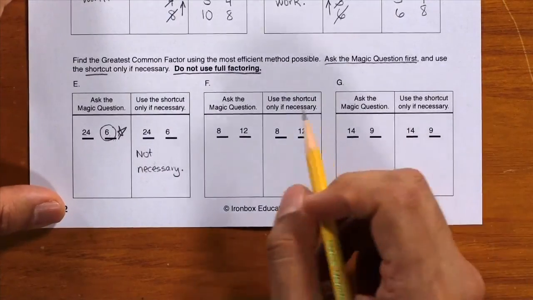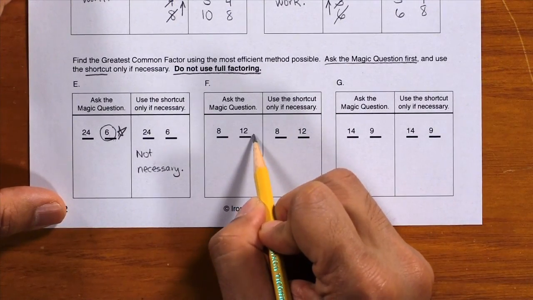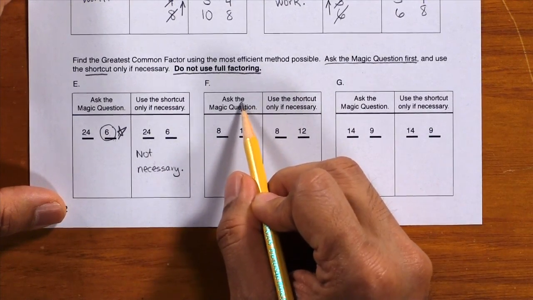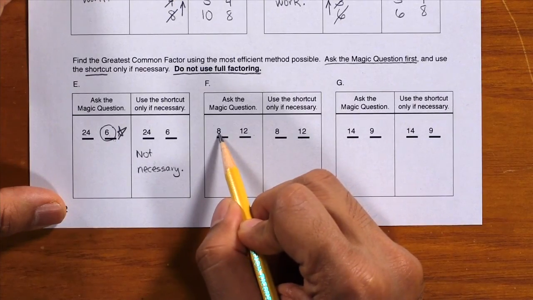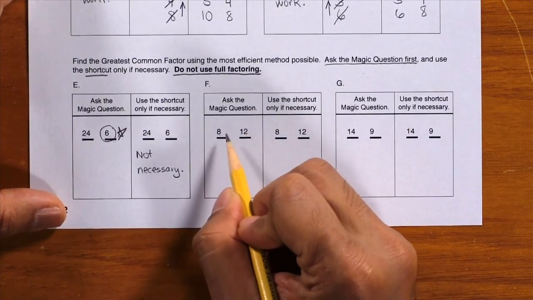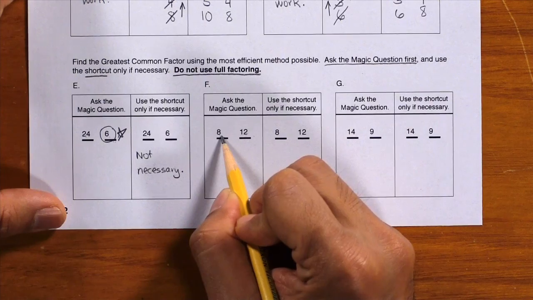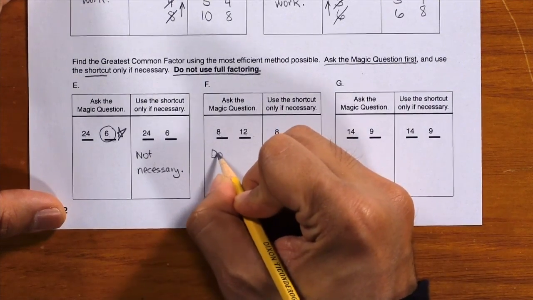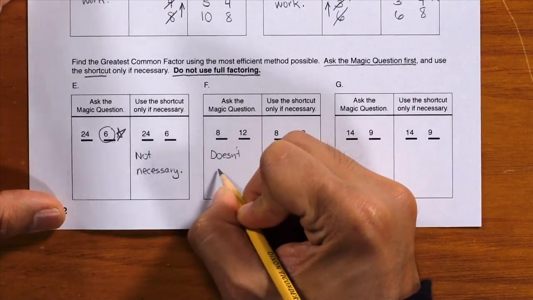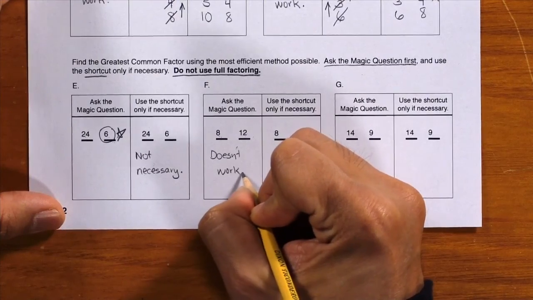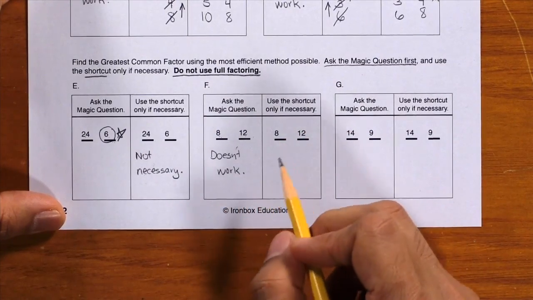Letter F, find the GCF of 8 and 12. Ask the magic question, larger number divided by the smaller number. Can you do 12 divided by 8 evenly? Answer is no, it doesn't work. So in this situation, we have to use the shortcut.